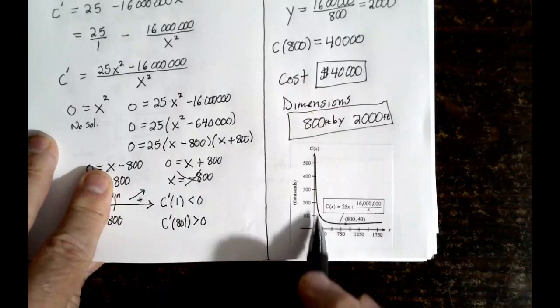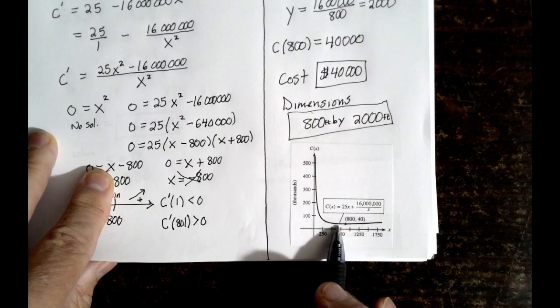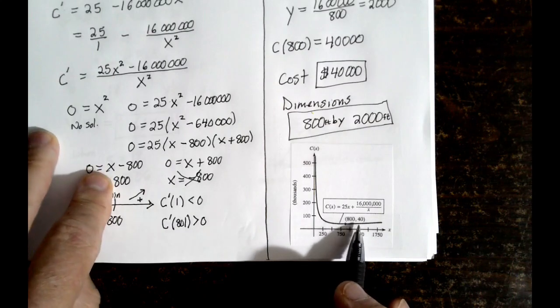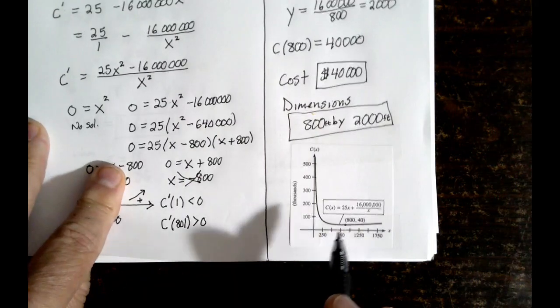And if you look at this here, this one shows that here you got X is 800, that's a minimum there. And I think the 40 for the Y is your cost in thousands.